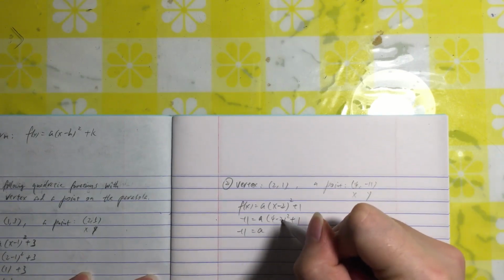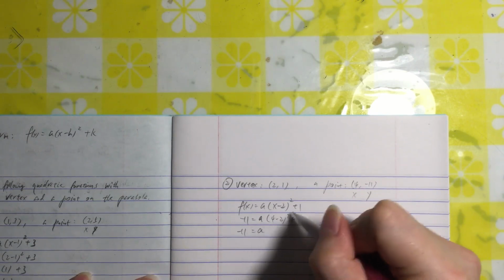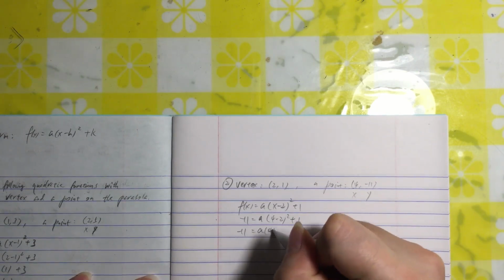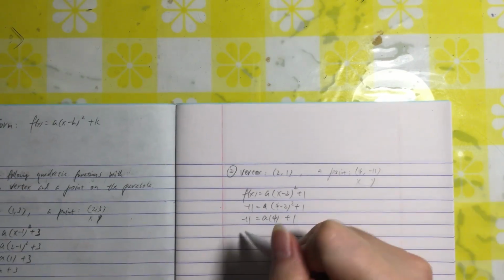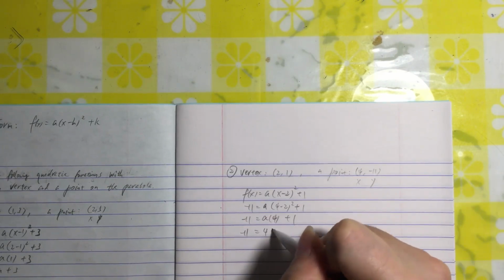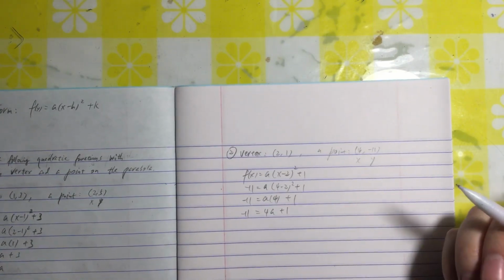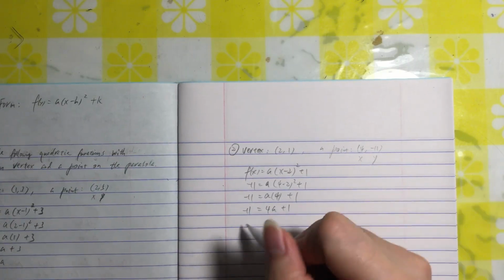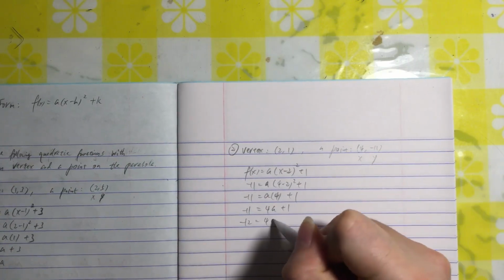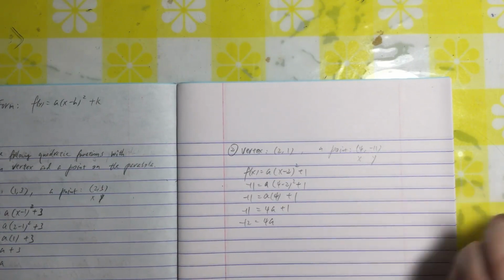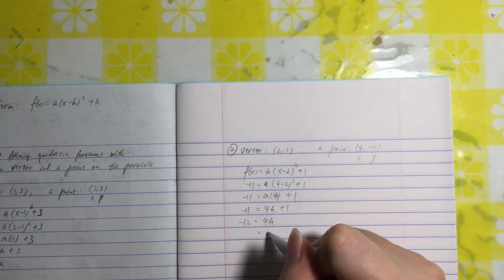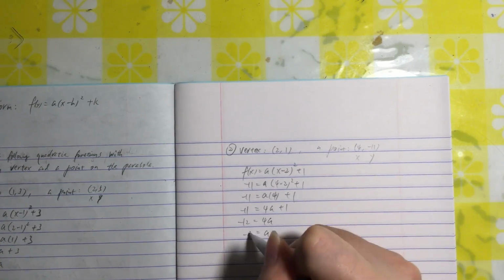4 minus 2 is 2. 2 squared is 4. Plus 1. So we get negative 11 equals 4a plus 1. Next, I can subtract 1 from both sides. If I subtract 1 from both sides, I get negative 12 equals 4a. Then I can divide both sides by 4. If I divide both sides by 4, I get a equals negative 3.